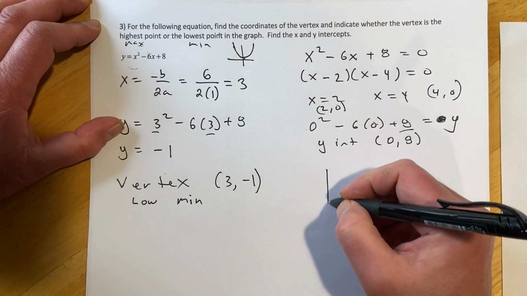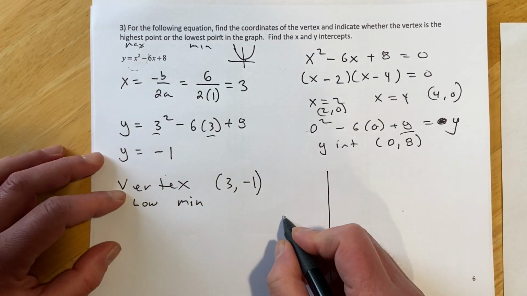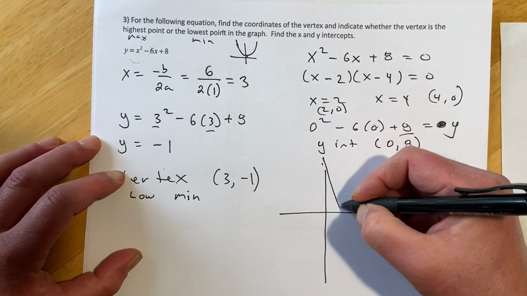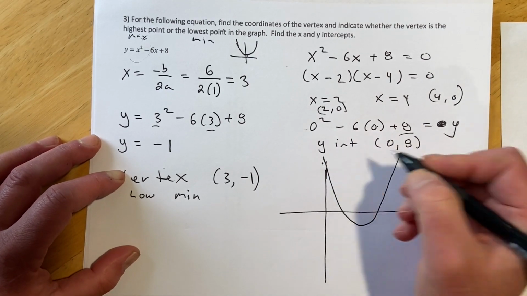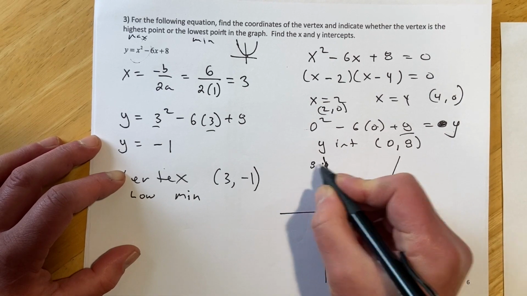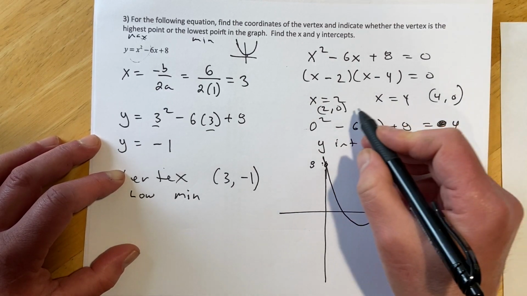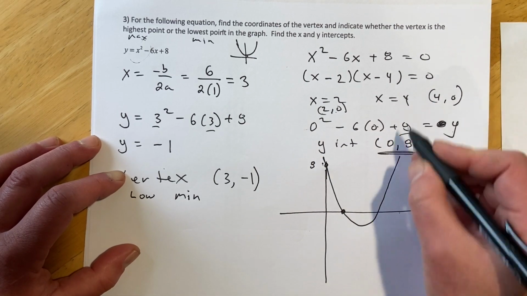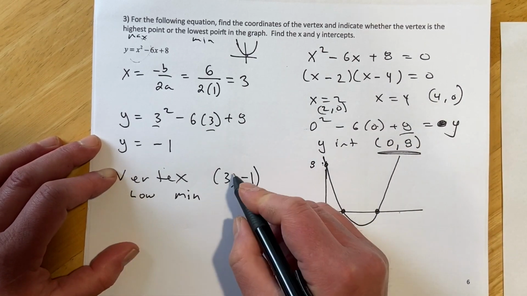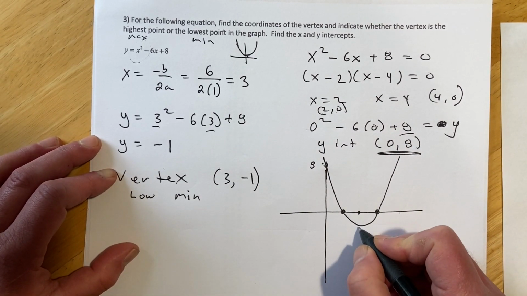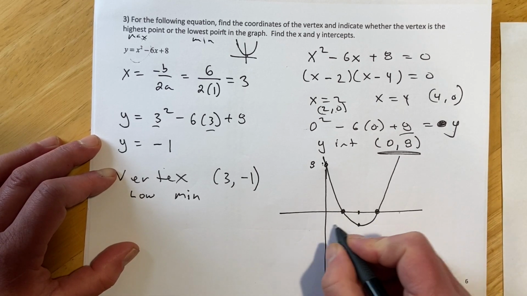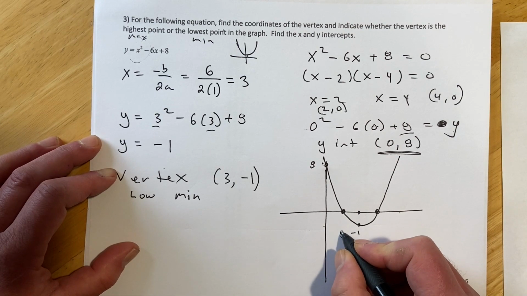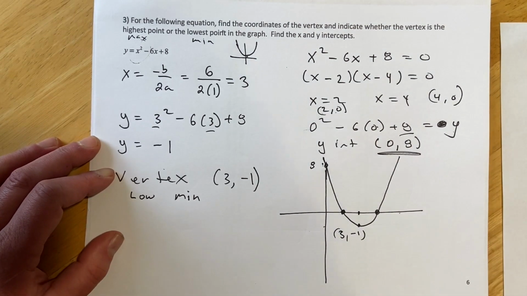You don't have to graph anything, but just to put this together for what we just found, this is about to be a really terrible graph, but here it goes. Basically, we found our y-intercept up here was this 8, and then we had an x-intercept at 2, an x-intercept at 4, and then a vertex that would have been at 3, clearly not drawn to scale, negative 1. So something like that.